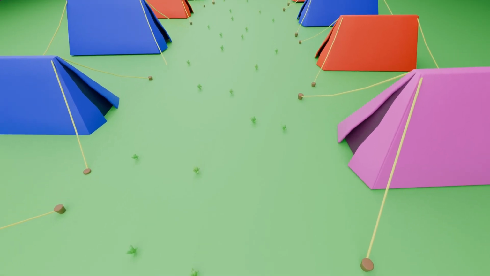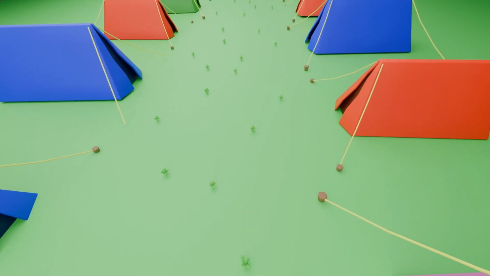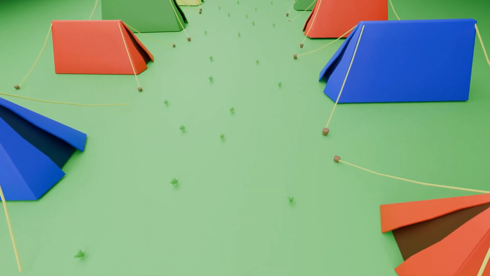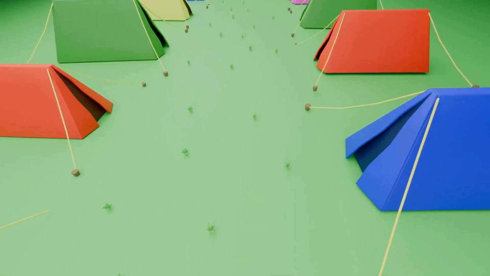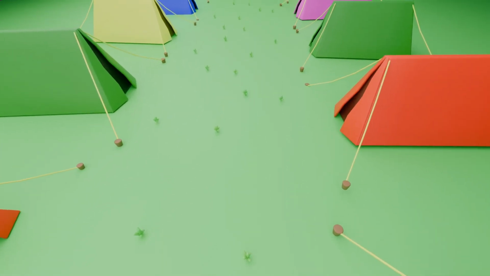So far, we've created a stylized tree and a campfire. Now we're moving on to a tent, as we can't really call our scene a camping scene without a tent.